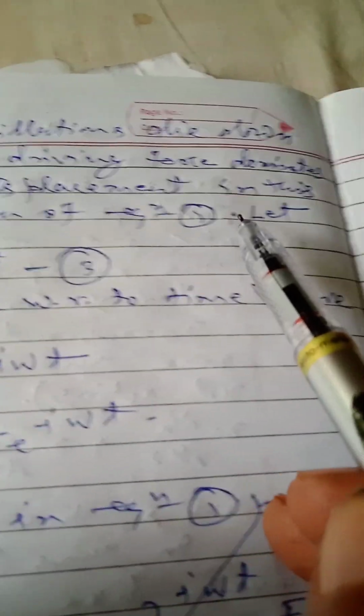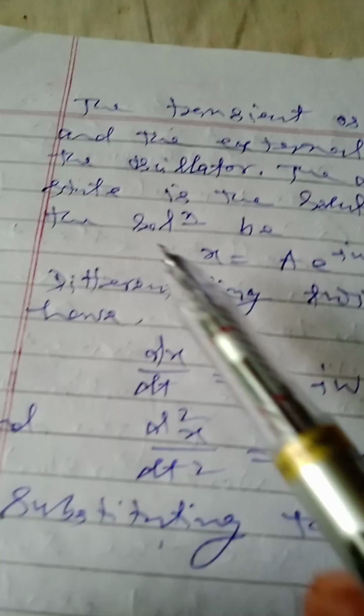The displacement in this state is the solution of equation first.